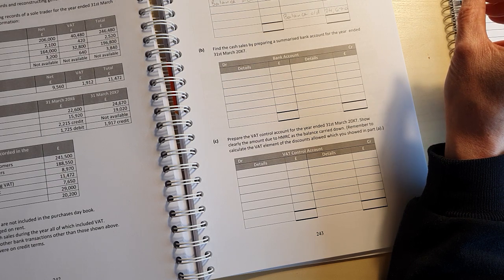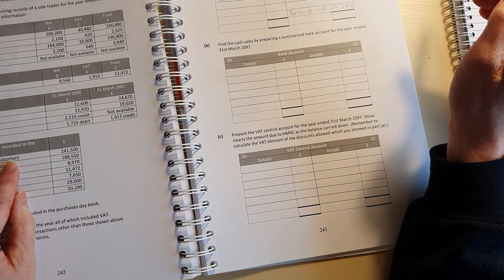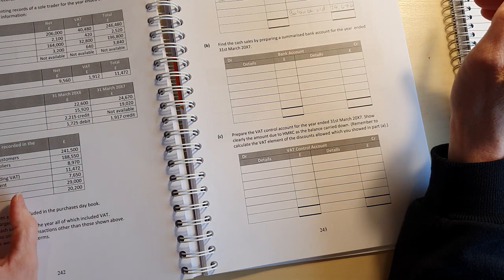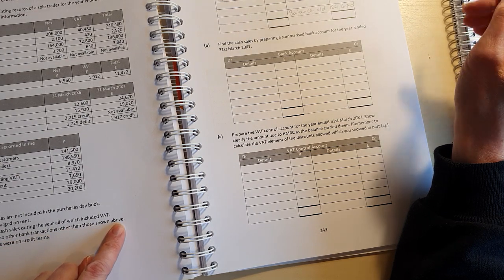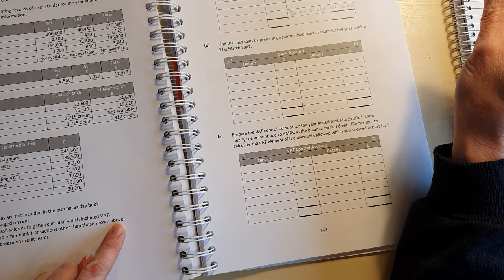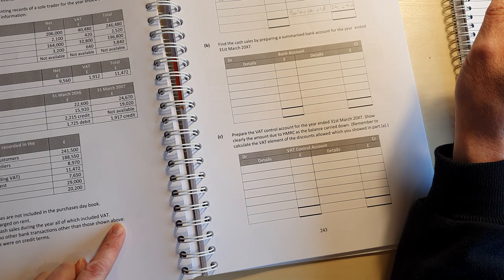There were cash sales during the year, all of which included VAT. Receipts and payments recorded in the bank account, so amounts from credit customers. Rent paid, office expenses. There were no other bank transactions other than those shown above. So there was no cash sales because there's no cash sales showing.